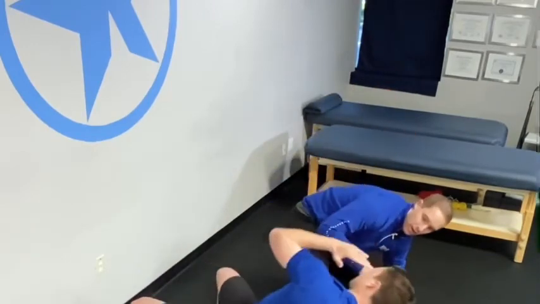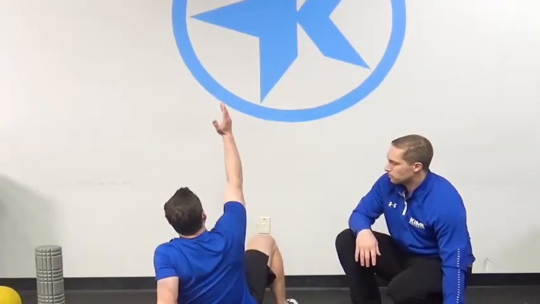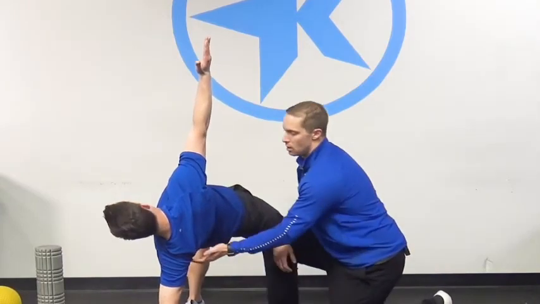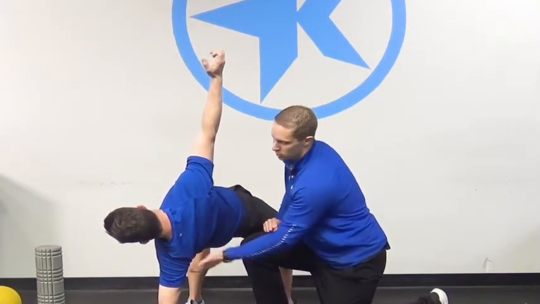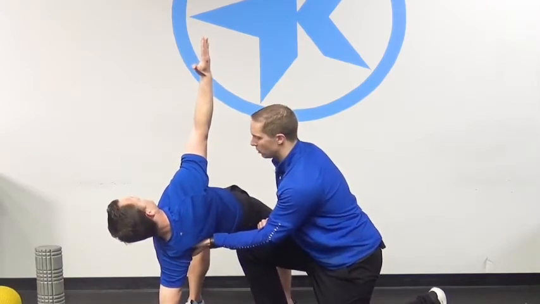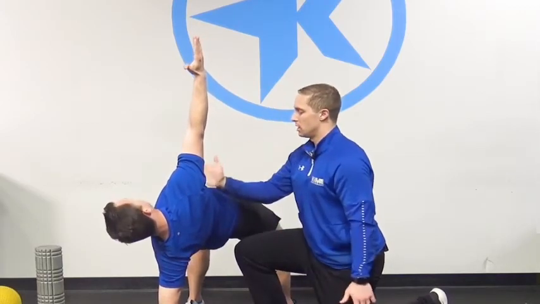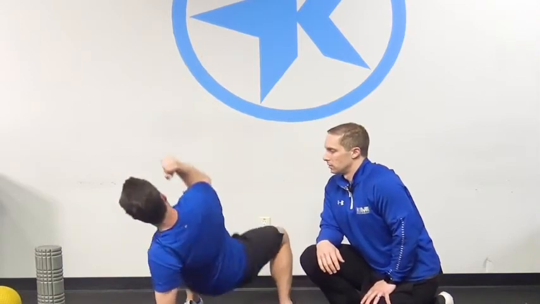Come back down, show the other side. Beautiful. Locked in here, pelvis facing up towards the ceiling, tension through his glutes, tension through his lats, and packed down back of the shoulder. Separation of his shoulders and hips through his thoracic spine. Great. Good. Okay, so we add a little bit of load that way with some body weight.